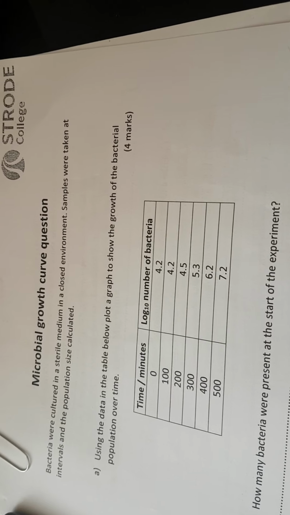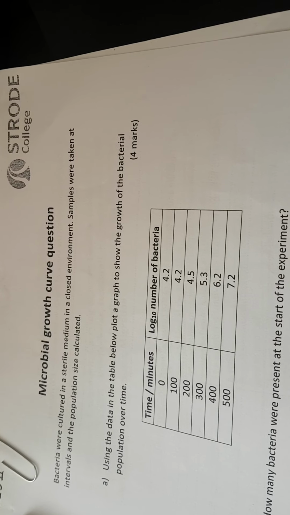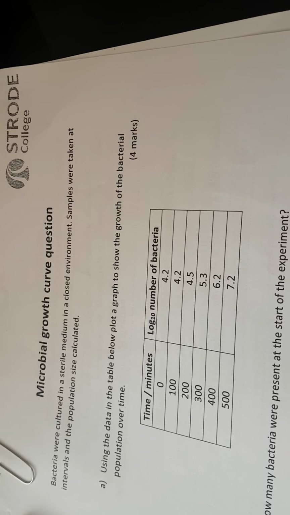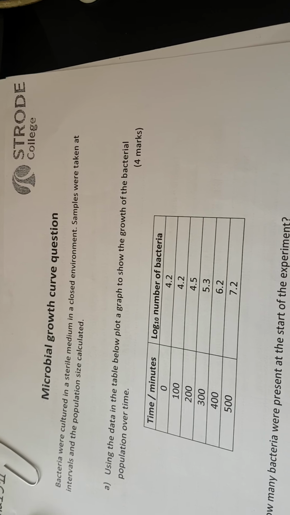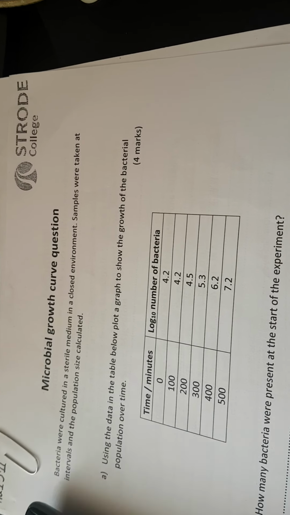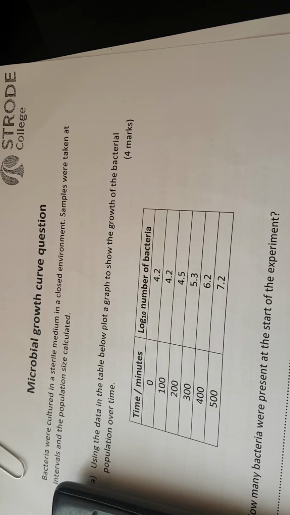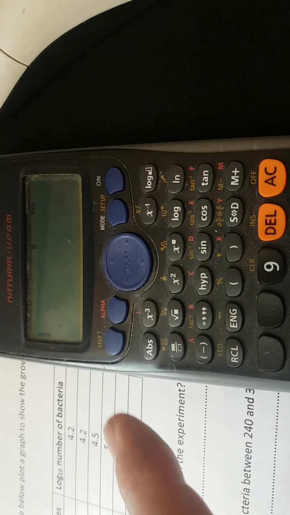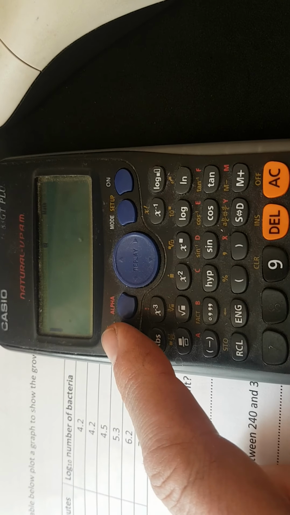Right, what is this log business and why is it in that table? Why don't we just put the actual number? What is a log for starters? Well, I'll show you how to see what the real number of bacteria would have been. Hopefully many of you got a calculator the same or similar to this one.